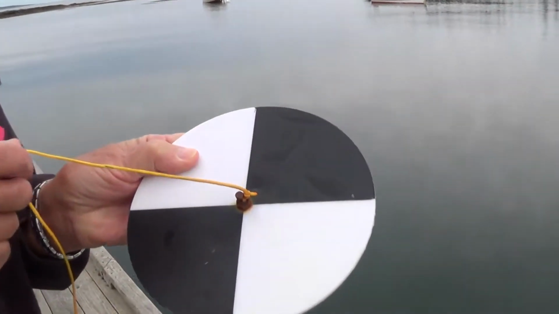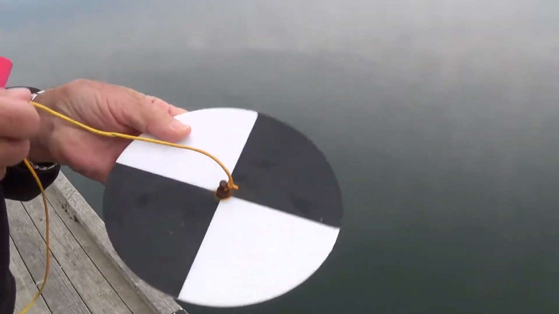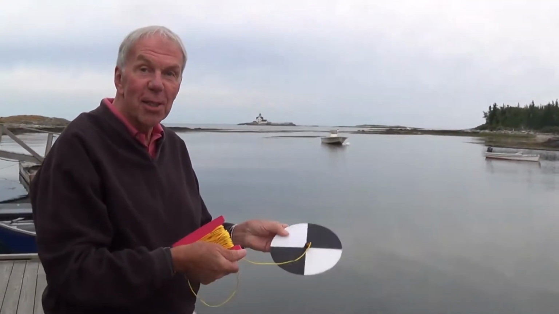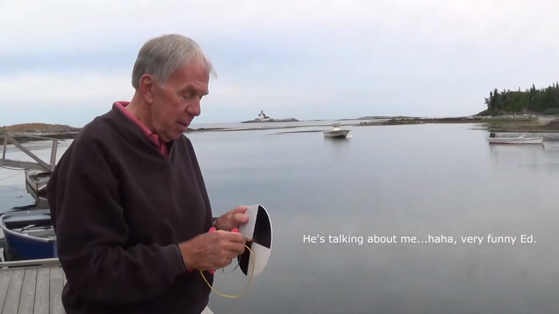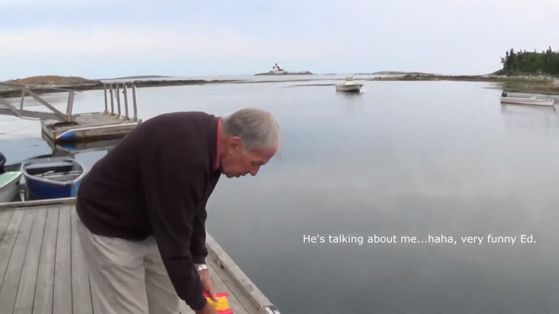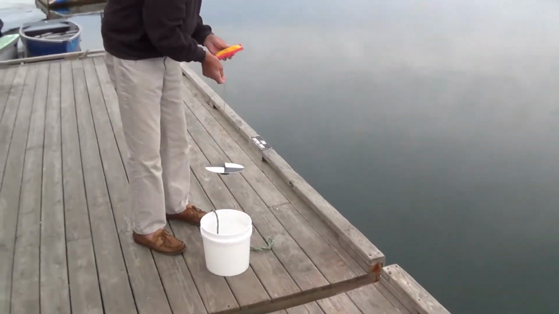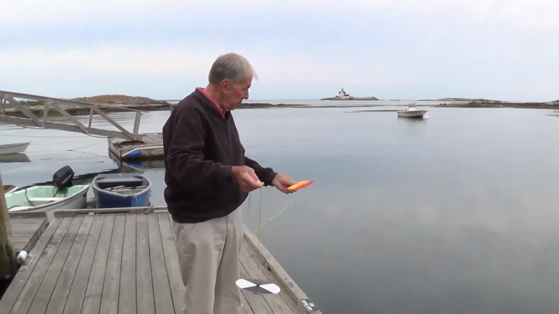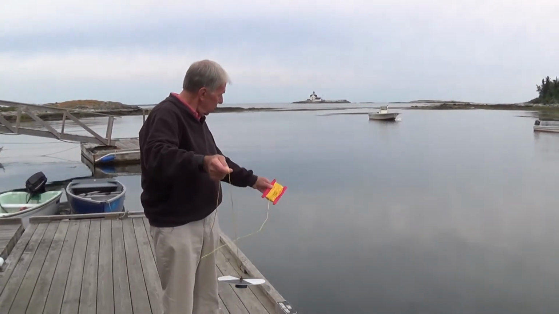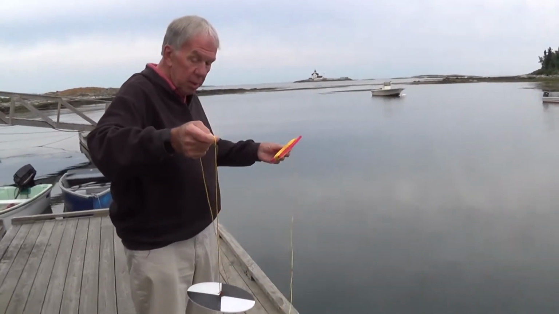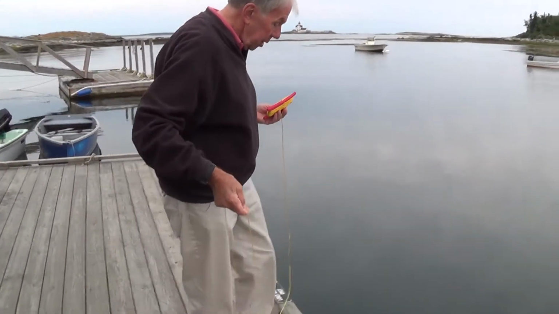There have been occasions where people have thrown this in the water and noticed that the string is still in their hand and the Secchi disc has gone to the bottom. So give that a little tug and make sure it's taut. So how I do this is usually get some slack line. And today this will be easy because the current is not active and it should drop straight down.